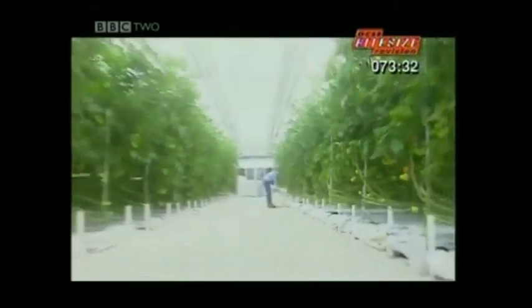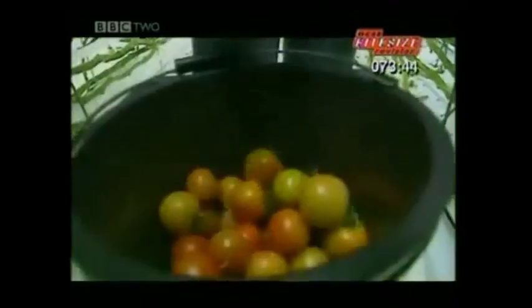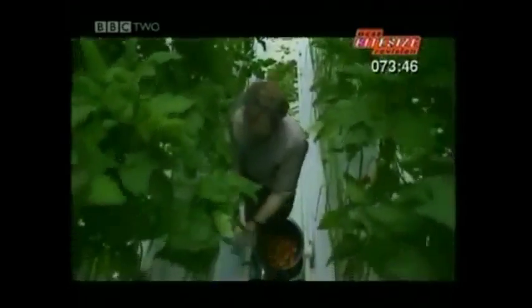This is photosynthesis running at full speed. In nature, the rate of photosynthesis is always limited by a shortage of light, water, or carbon dioxide, or because the plants are at the wrong temperature. But here, everything's controlled to boost plant growth.